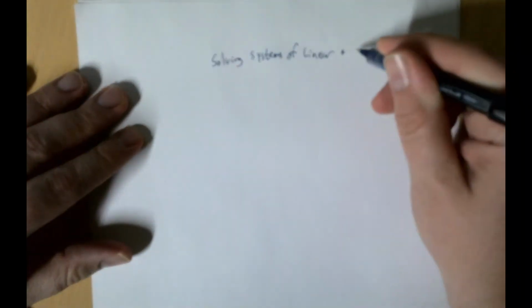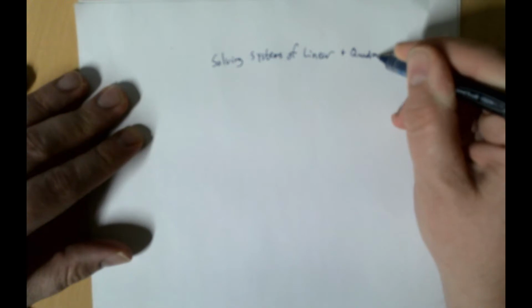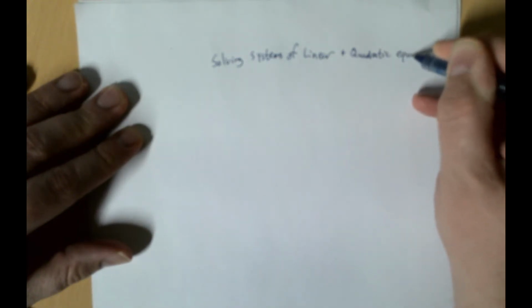So, to try to keep our education continuing and making sure that we are getting the best math education possible, today we're going to continue on with section 9.7, which is solving systems. I'll write it up here: solving systems of linear and quadratic equations.